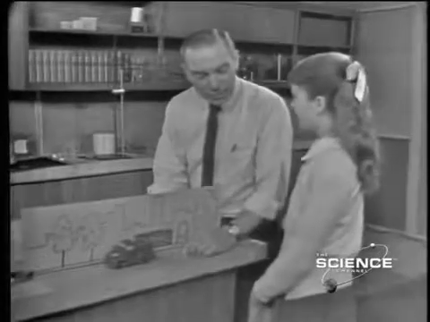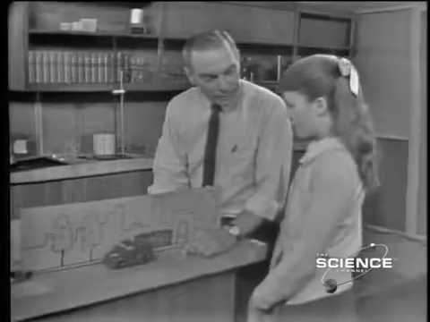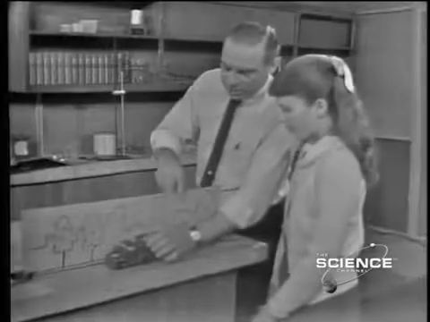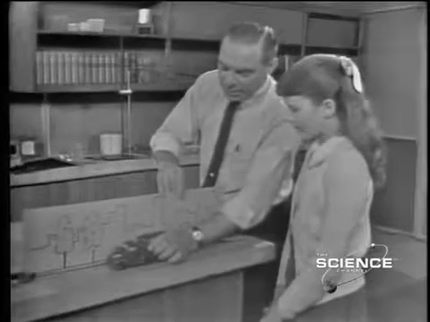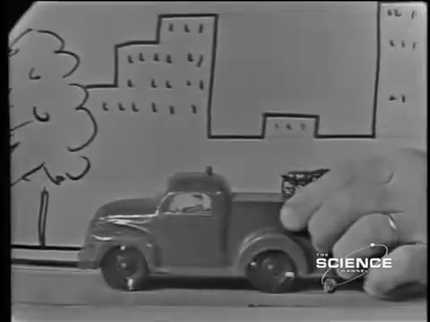Okay, now what happens if I move both at the same time? I suppose nothing really would happen. Well, watch. I'll move the car and the background both at the same time, and you get the effect of no motion at all. I was right once.